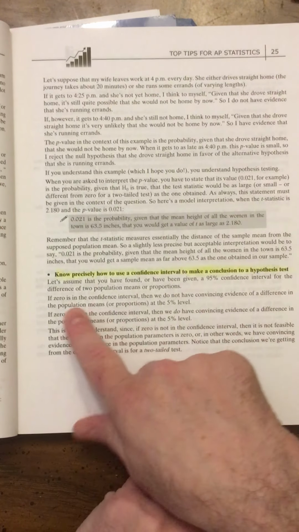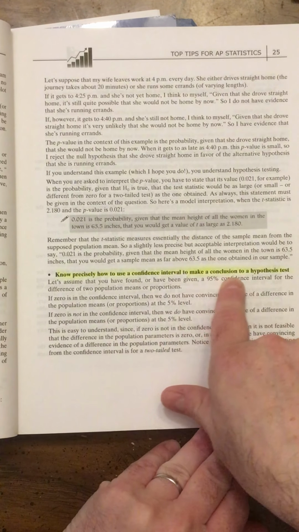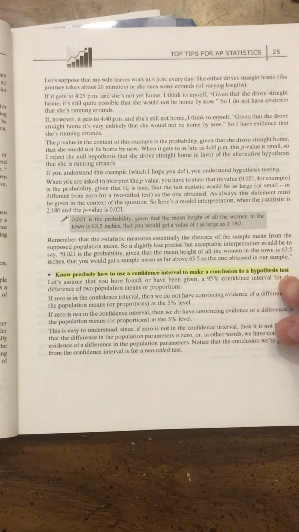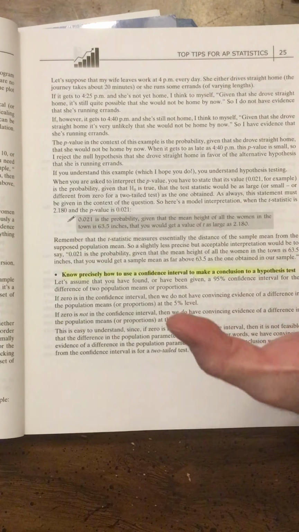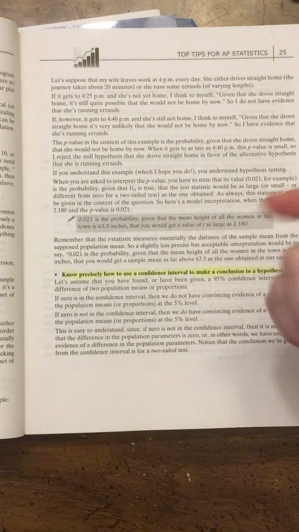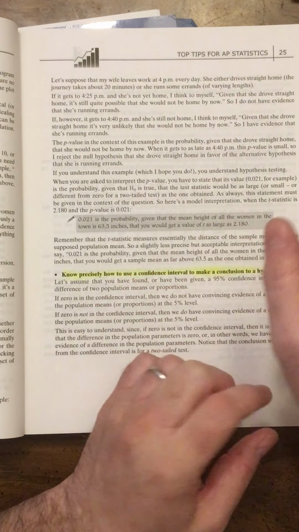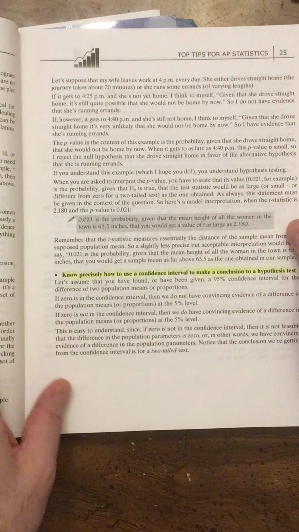Okay, we're on page 25 now. Know precisely how to use a confidence interval to make a conclusion of a hypothesis test. Remember, if a confidence interval includes 0, that means that we would fail to reject the null hypothesis. If the confidence interval doesn't include 0, you would reject the null hypothesis. Okay, but I would read that anyway.